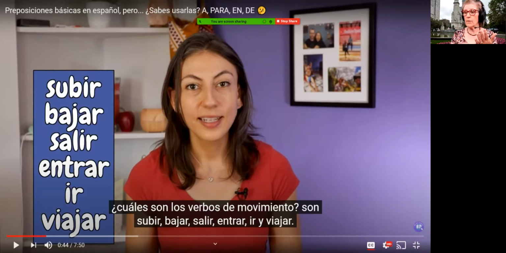Okay, subir, literally to go up like a ladder, a tree. But also we use subir to say that you're getting into a vehicle. Getting into a train car, getting into a car, okay? Used for getting into a vehicle.